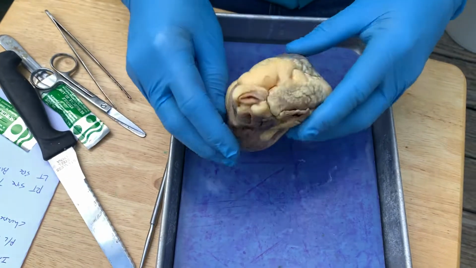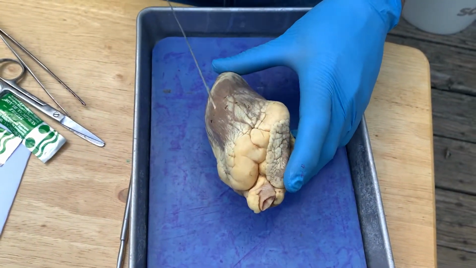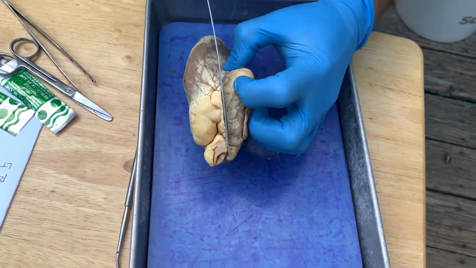Okay, so now we're going to slice the heart in half. We're going to cut it down the long axis, sort of like a book. Okay, so give me a second here.